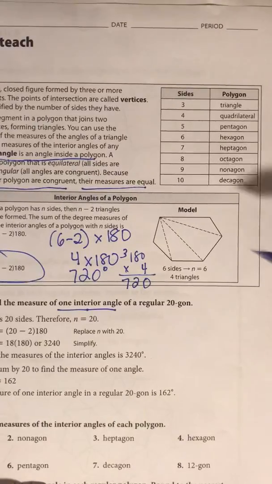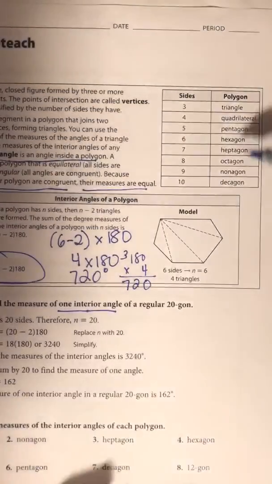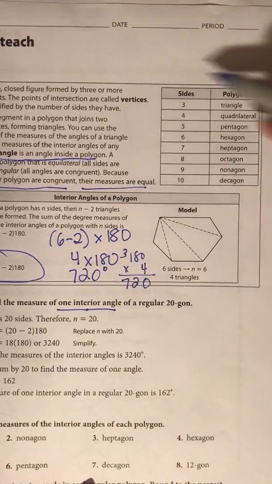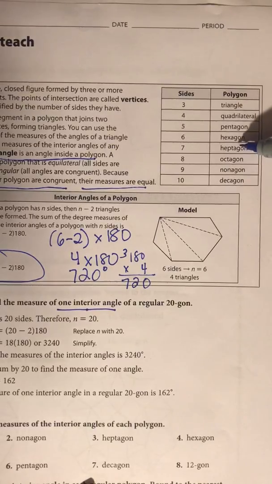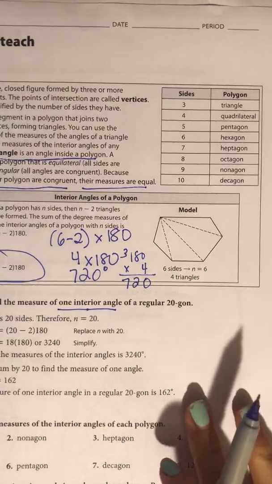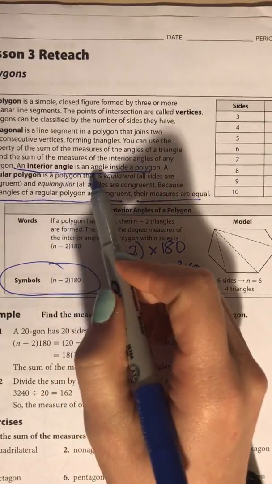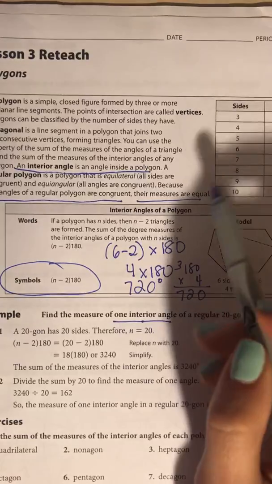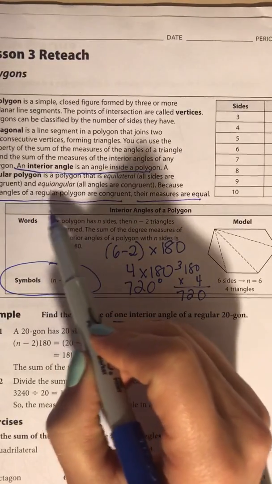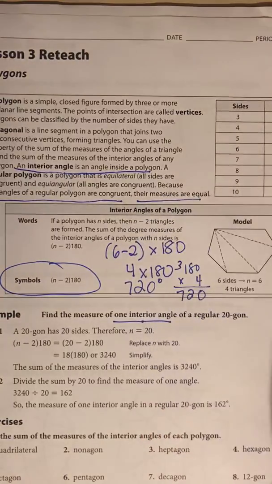And over here we have a chart that has a list of all the different types of polygons that we're familiar with and how many sides they each have. So this is a great thing to keep referring back to if you're not sure how many sides a certain type of polygon has. So we are talking about the interior angles, or the inside measures, of a polygon, okay? And because the angles of a regular polygon are congruent, or the same, their measures are the same.